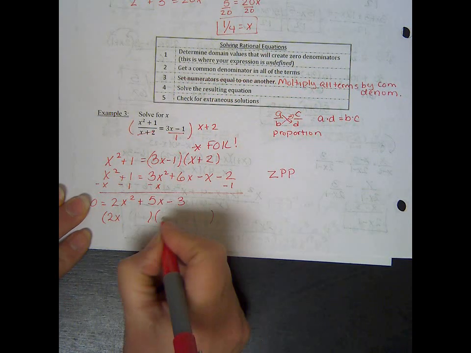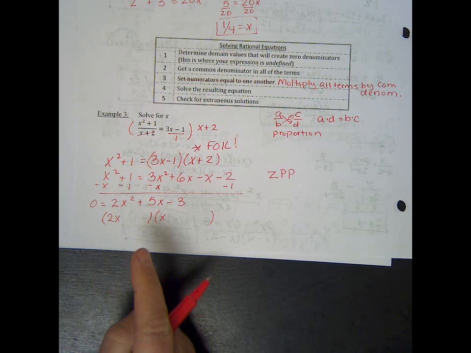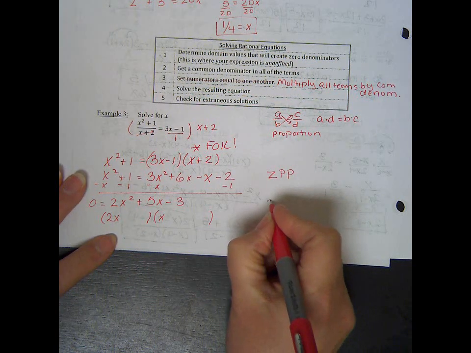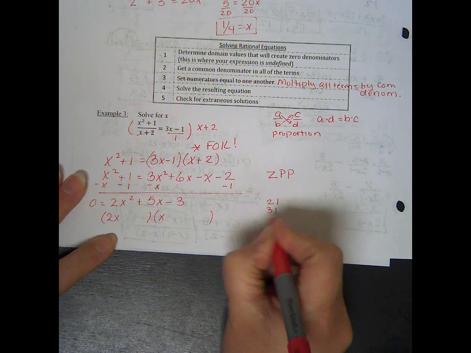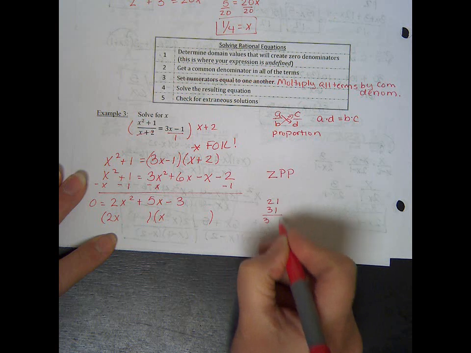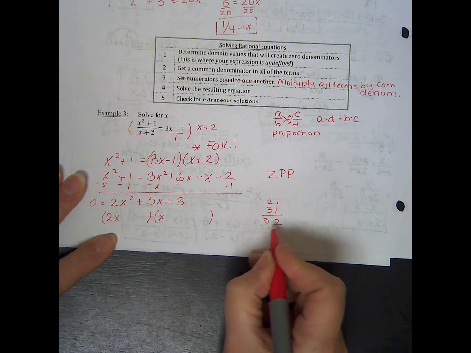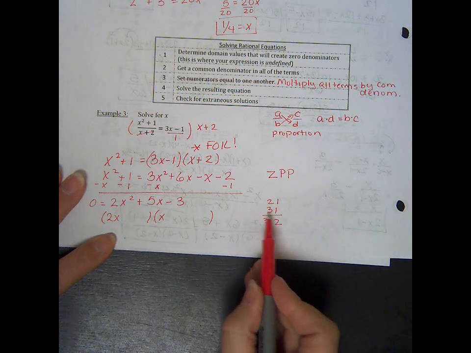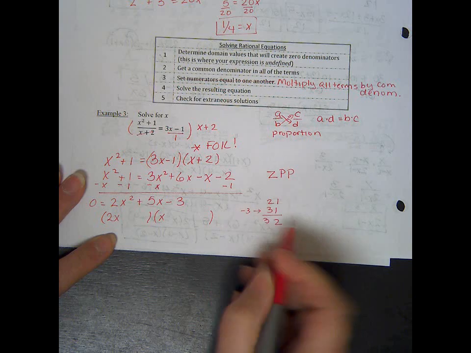We got 2x times x. The only thing that could be, well, I guess actually that's the only thing we could get to get 2x squared. And so we got 2 and 1 for the first, 3 and 1 for the last. We want to cross multiply. We get 3 and 2. Can those combine to be 5? Yes, if they're both positive. But if they're both positive, this would not equal negative 3, and that's supposed to be the last.